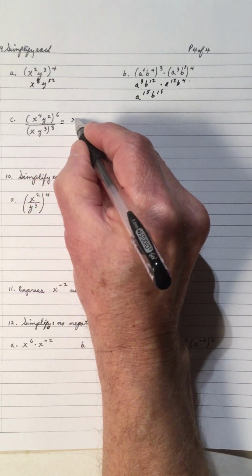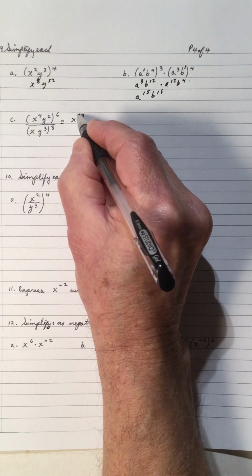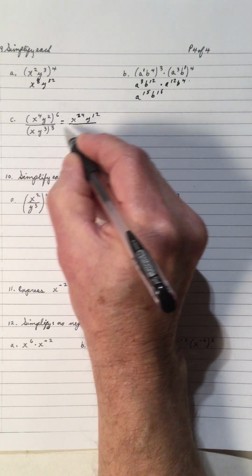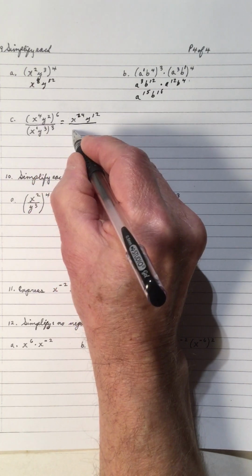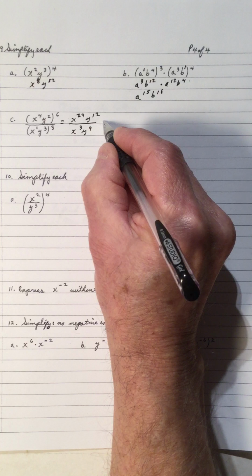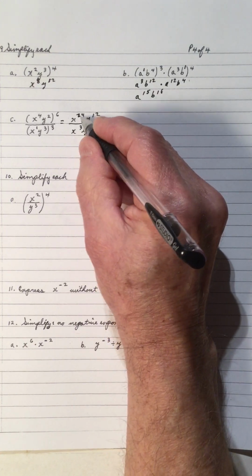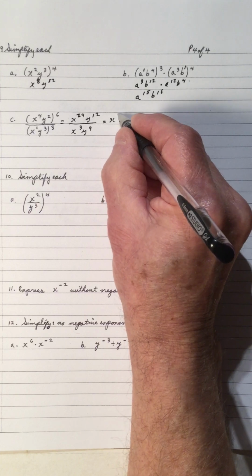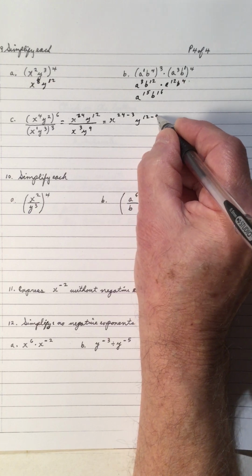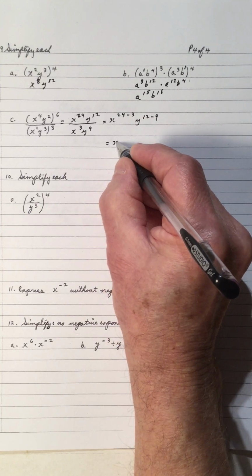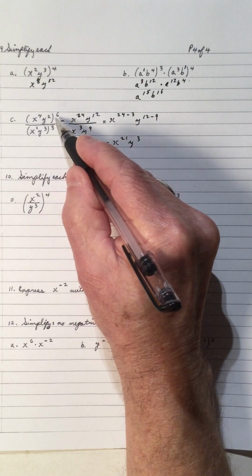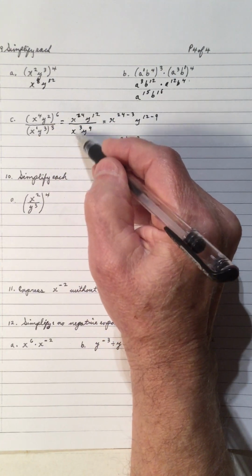Power of a power, so we get x to the 24. Y, 2 times 6 is 12. And that's a 1, so 3 times 1 is 3. And 3 times 3 is 9, because they're power of a power. Now let's simplify the x's, so that's x to the 24 minus 3, and y to the 12 minus 9. So that gives us 21 and a 3. So you do the power of a power first, and then, because you're dividing, you subtract.